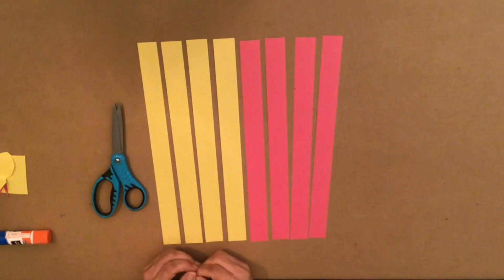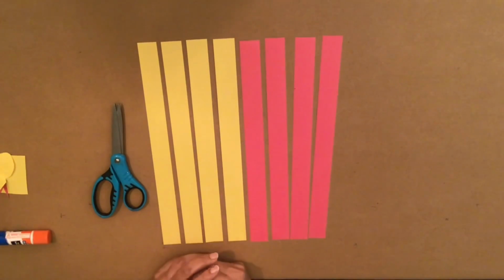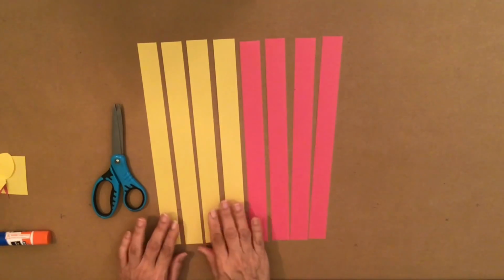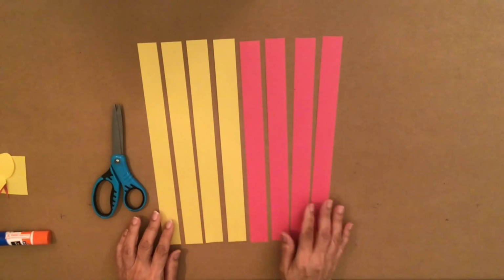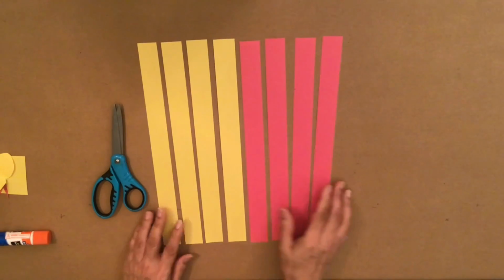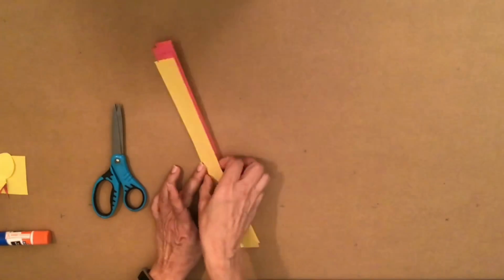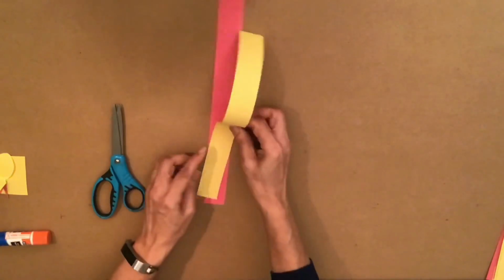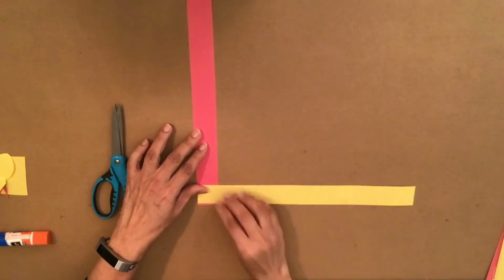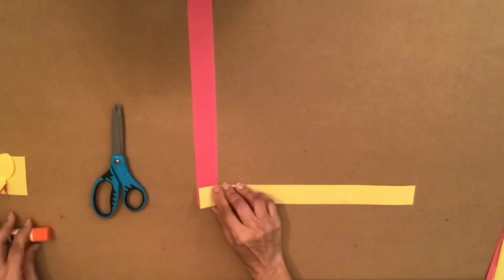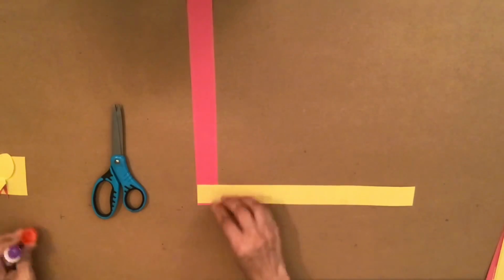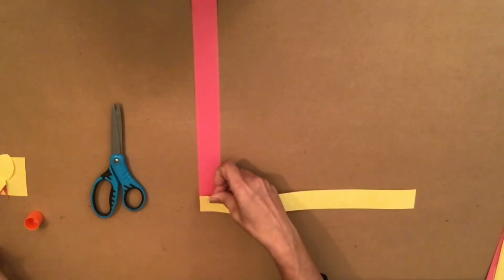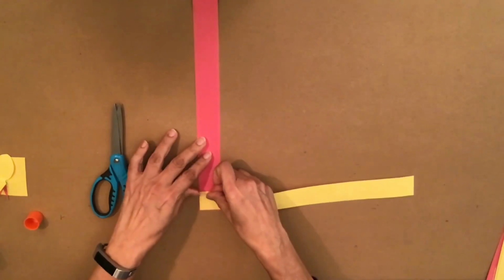This is our next craft. We are going to do a snake. First, we cut out strips of paper. I have 4 yellow pieces and 4 red pieces. We are going to use them to make our snake. We have to put the yellow over the red like this. I'm going to stick it down so that we get a nice firm grip. Here we have it. Our yellow paper goes over the red strip.